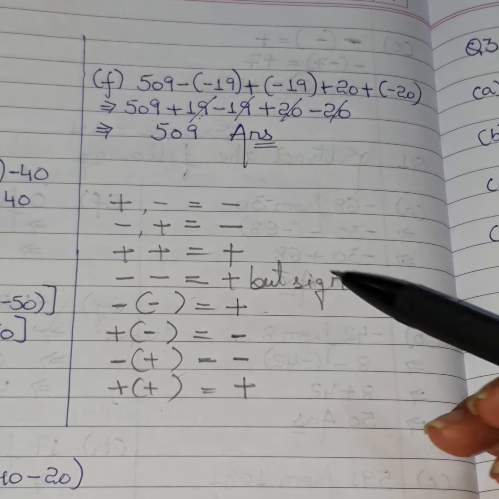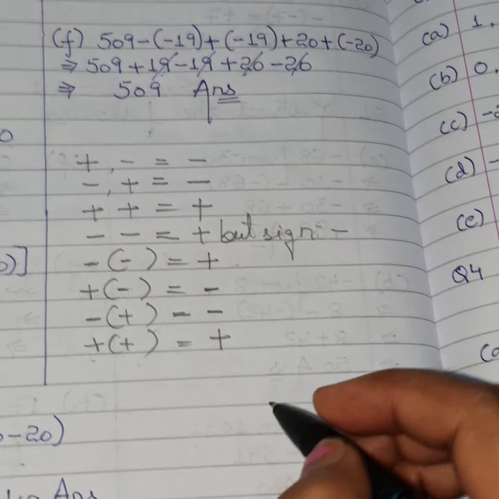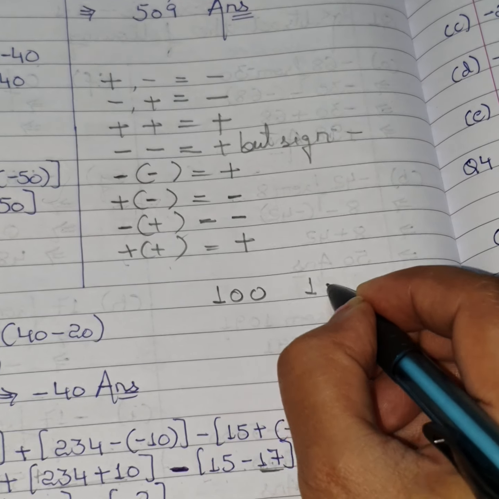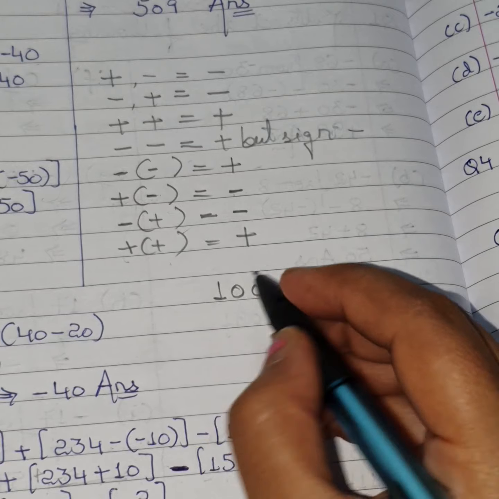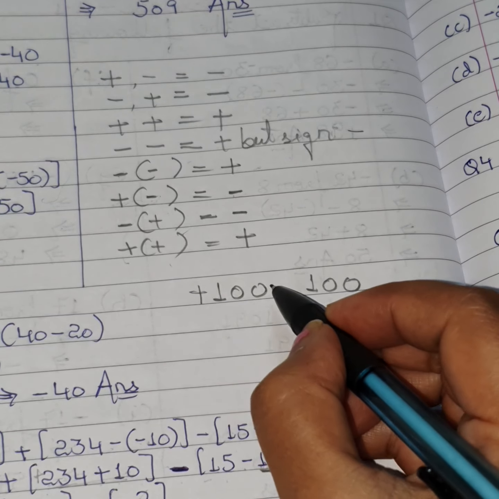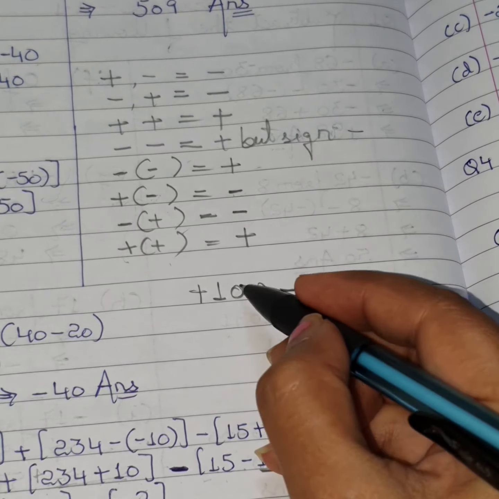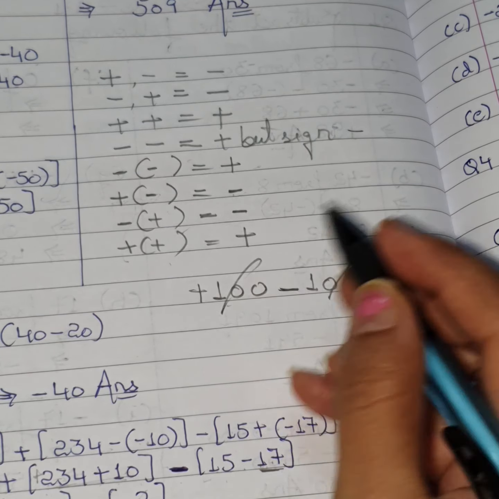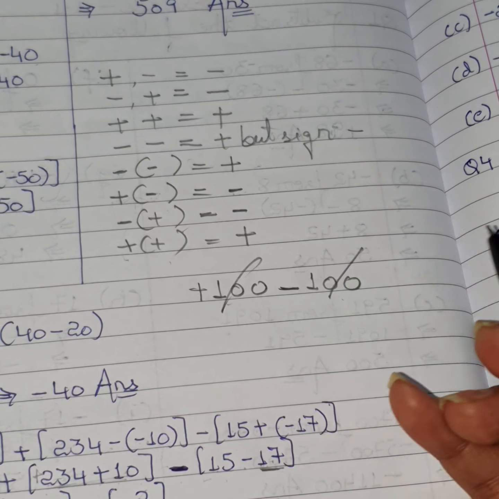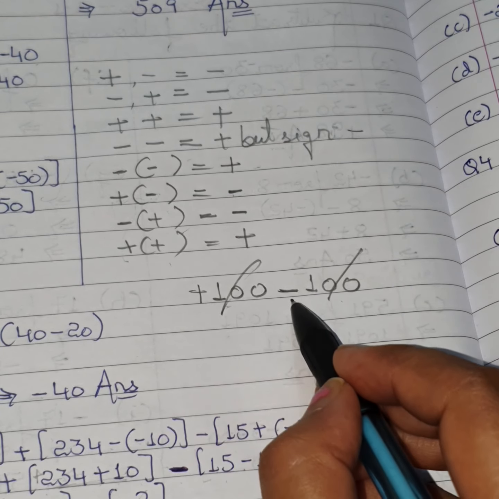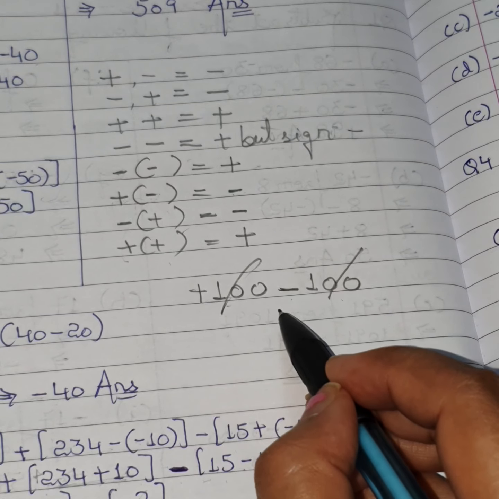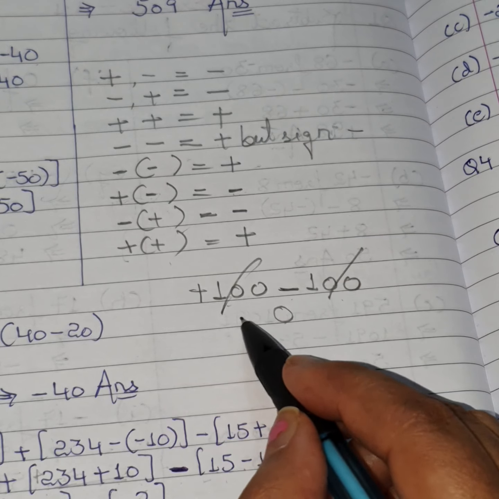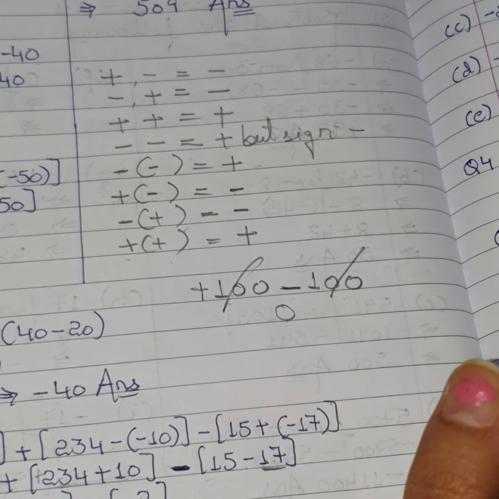Now see, in integers, it is a rule that whenever we get the same number, like we are having 100, 100, same number but with opposite sign. This 100 is having plus sign and this 100 is having minus sign. Then we can cancel it directly. Same integer but opposite sign get cancelled, because either you write 0 or you can cancel it, because plus minus minus. So 100 minus 100 will give you what? It will give you 0. And as I told you, 0 is neither positive nor negative. So no sign will come here with 0.